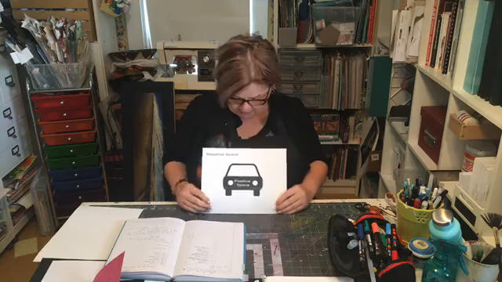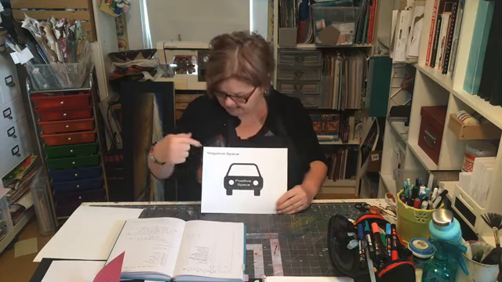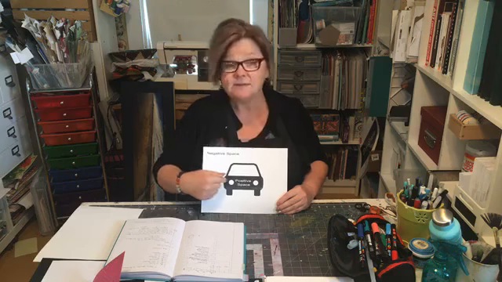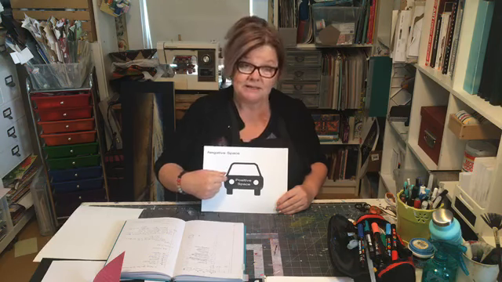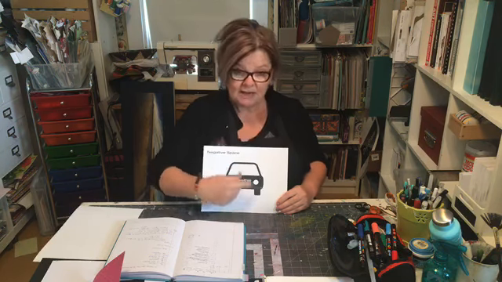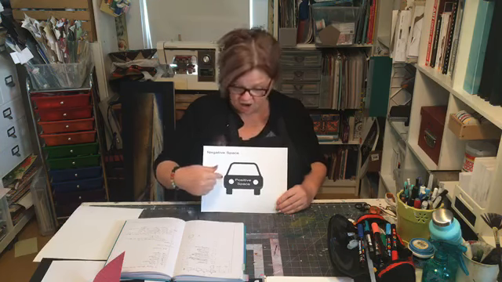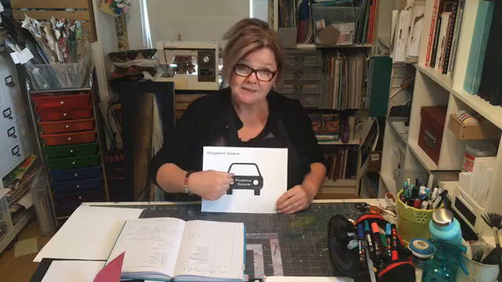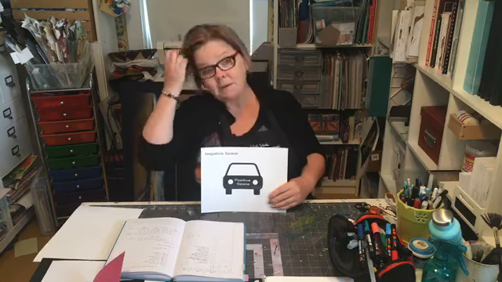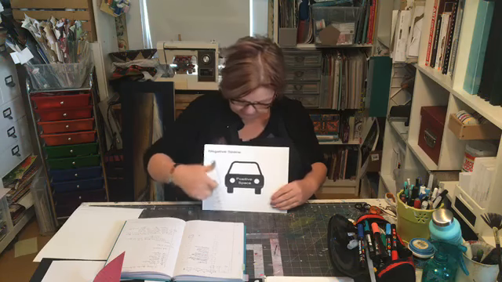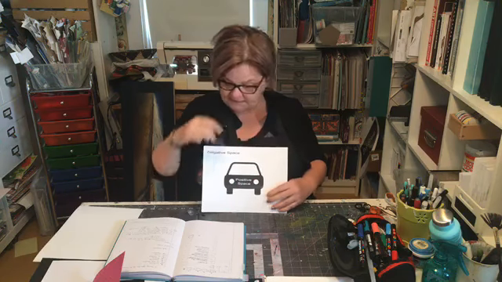We talk about positive space and negative space. Positive space is basically the object, the main subject matter on your picture. And in this case, it's a car, right? So that's called the positive space, and the negative space is everything that's around it. So that's all of this space. That's called the negative space.